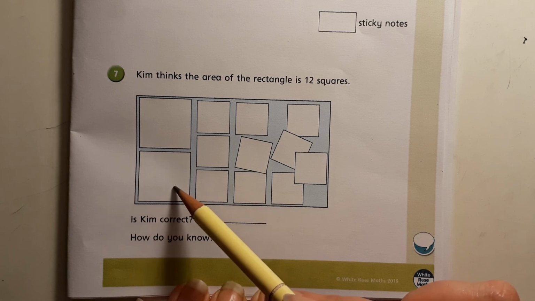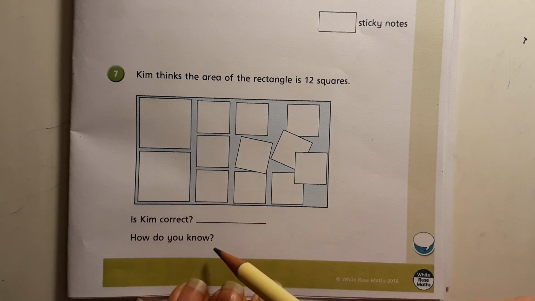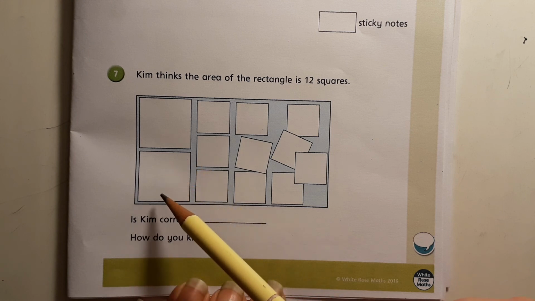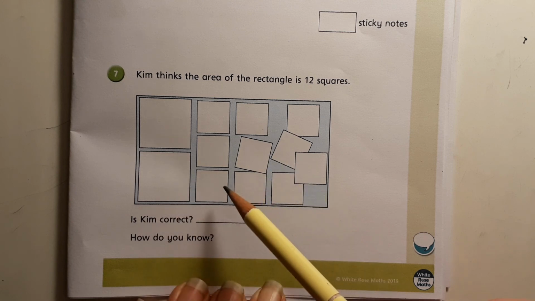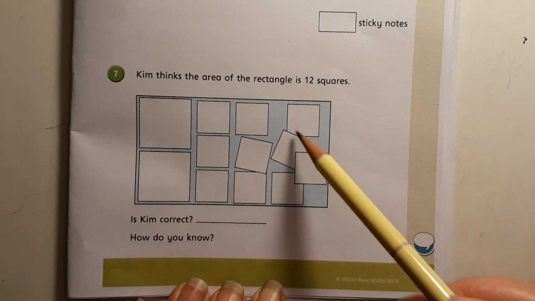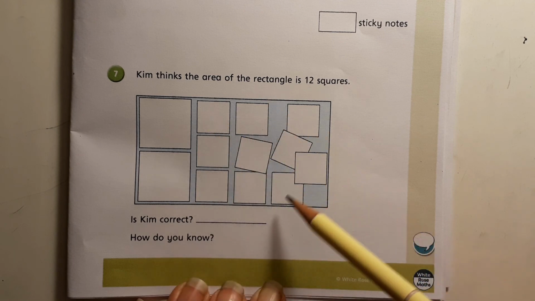And the squares are not the same size, so we can't measure the area in different size squares. Also, they're not covering all of the blue.